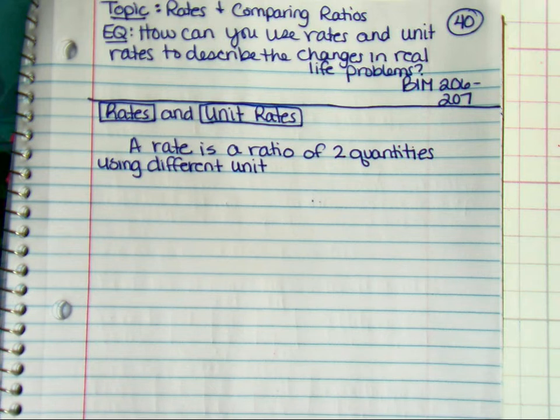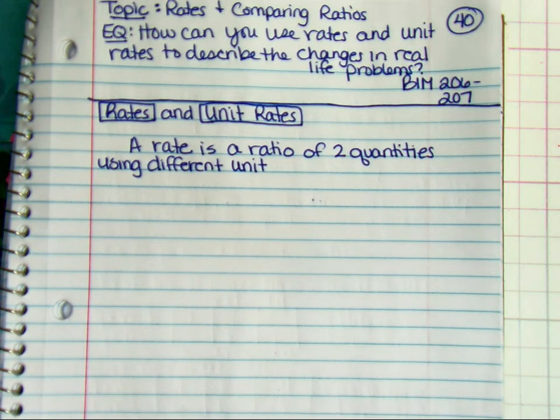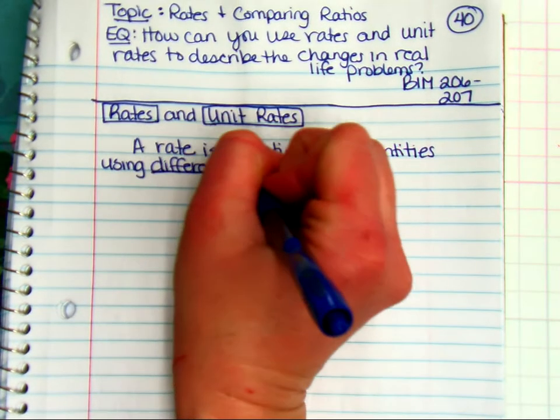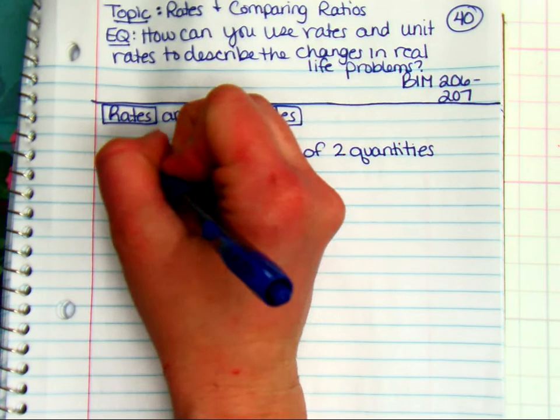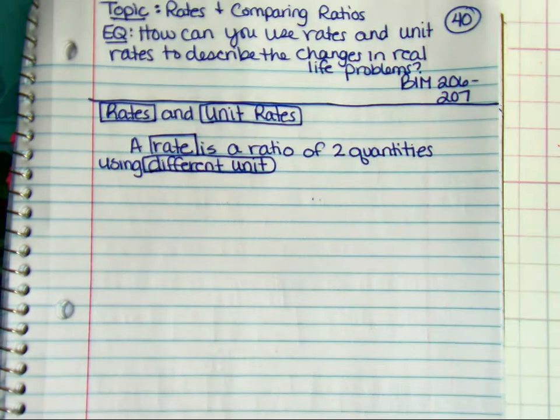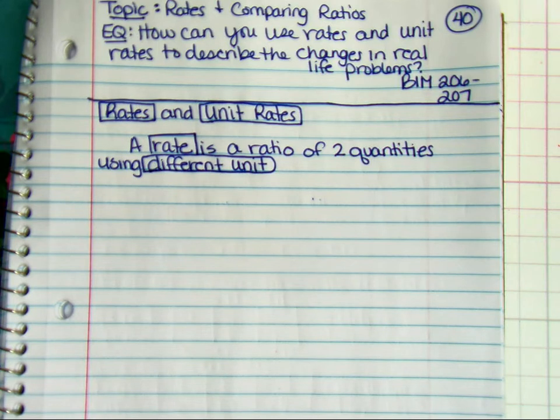If you're doing, like, say you're mowing the lawn and you want to charge $5 per yard, you're doing the cost, which is a currency, that's one unit, and then the amount of yards would be the other unit. So you're comparing two different units. So that is really important. That's what differentiates a rate from just a traditional ratio. So there's two different units.